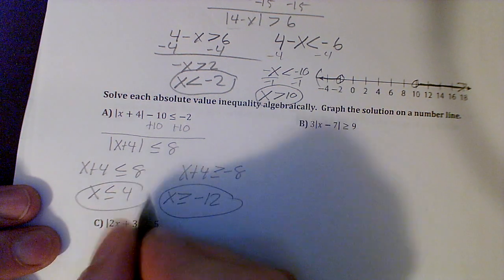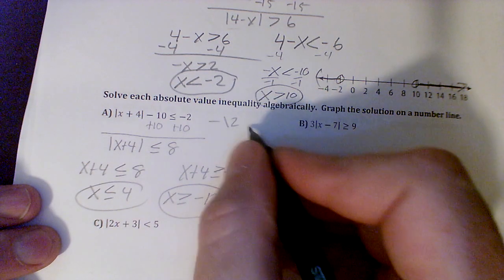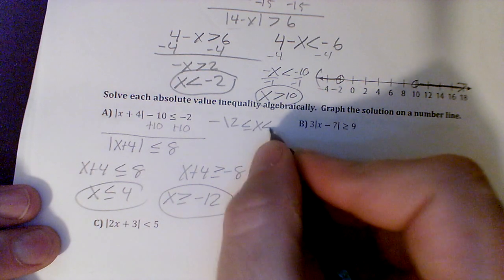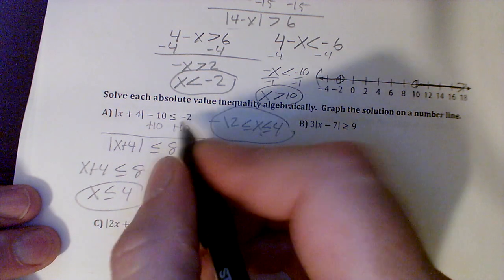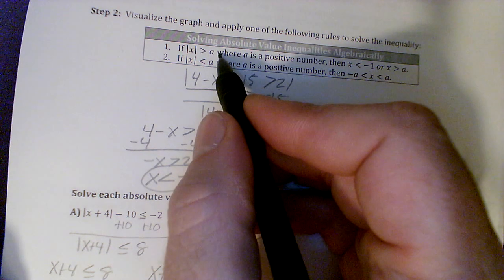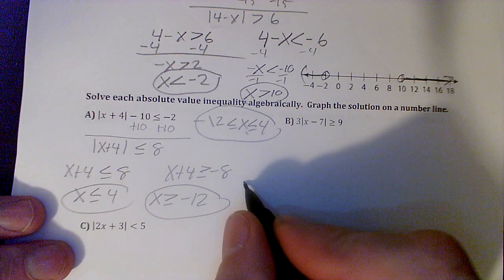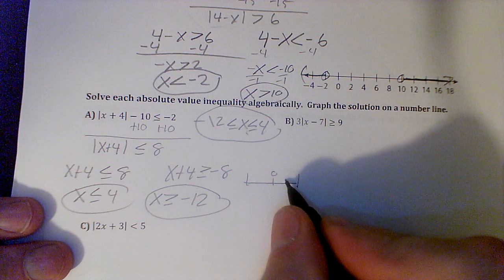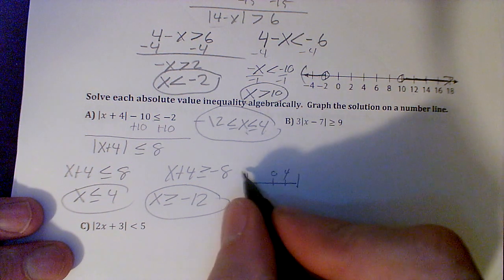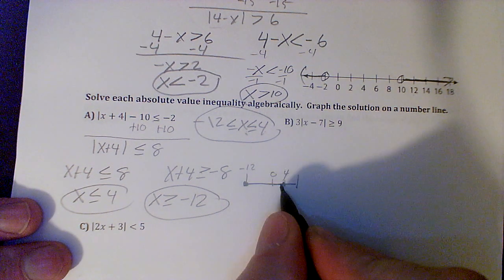And I want to point out that this is going to be between, so we can write this just like this. Negative 12 is less than or equal to x, which is less than or equal to 4, and it is not an OR, it's an AND statement. It's everything in between, and we started with a less than, just like this note says up here. If it's less than, it's going to be an AND; greater than, two different directions, an OR statement. So just very quick, I'm going to go ahead and put 0. We'll say this is 4 and negative 12. And we're going to put dots and graph everything in between. And everything in it should work.